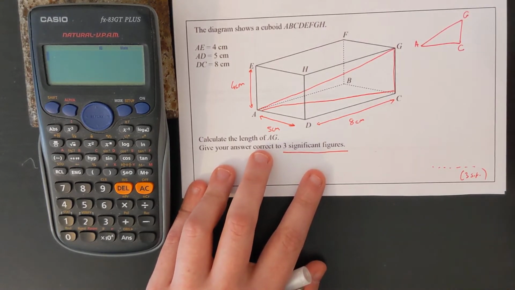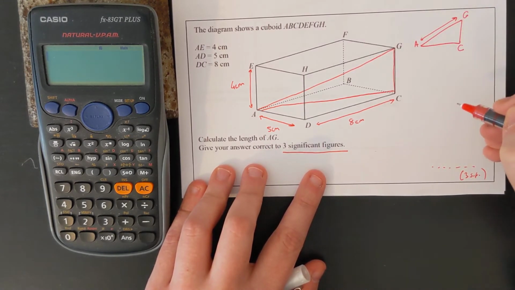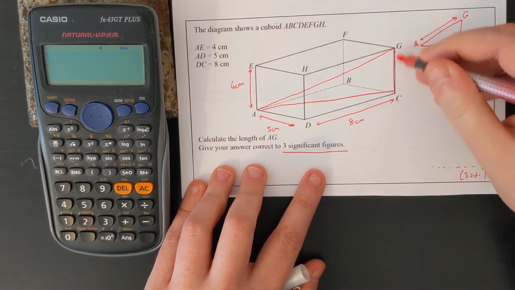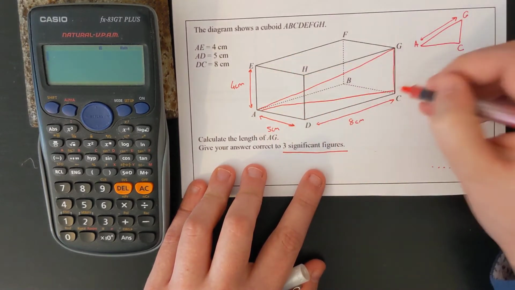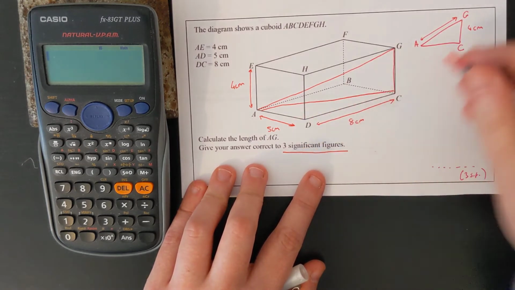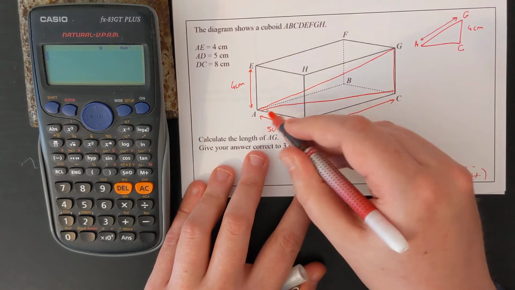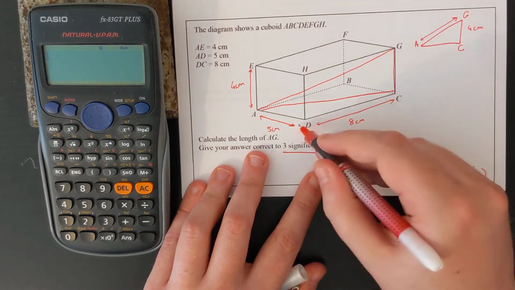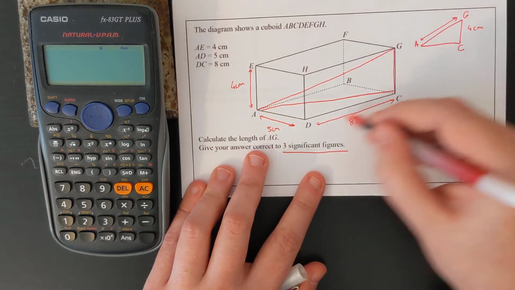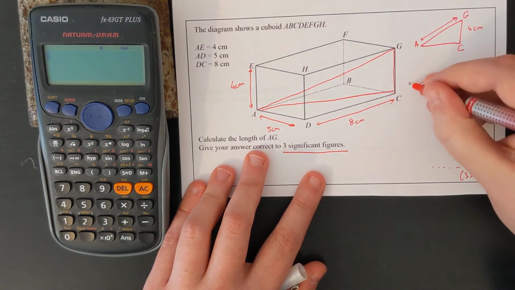Then we label anything that we know. AG, that's what we want to know, that's our quantity. I also know GC, because this is a cuboid, GC will be 4 centimetres. But I don't know AC yet, so I need to find a way to work out AC. If I look on my diagram, I have another right angled triangle, AC, CD, DA, here.